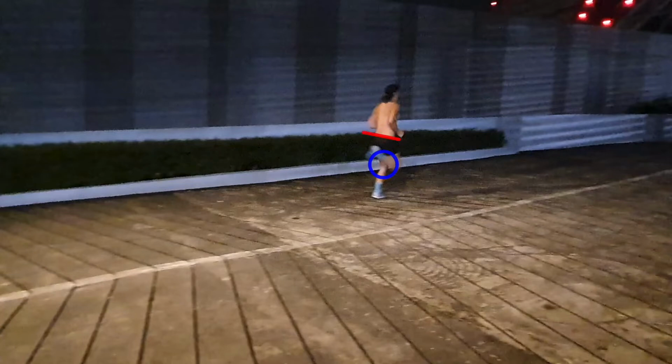There's a certain amount of hip drop at mid stance because one foot is touching the ground while the other foot is in the air. So it is normal, let me emphasize this again, it is normal to have some degree of hip drop, but we do not want too much or too excessive hip drop.